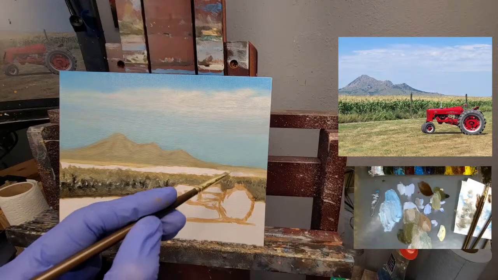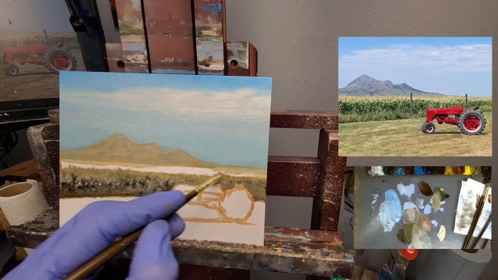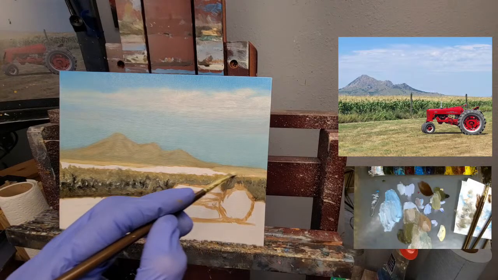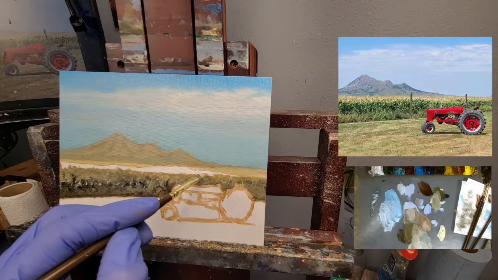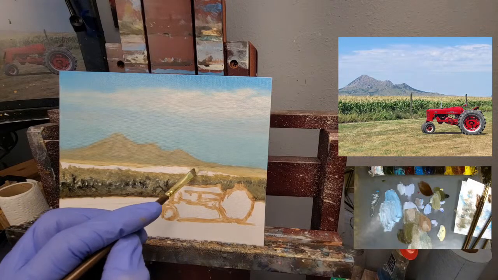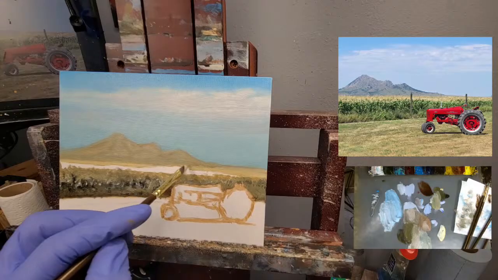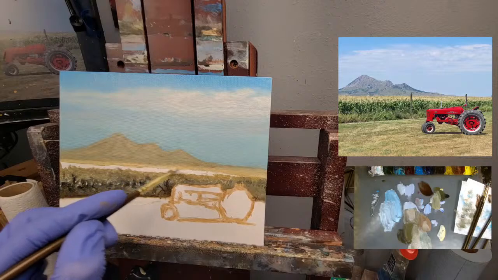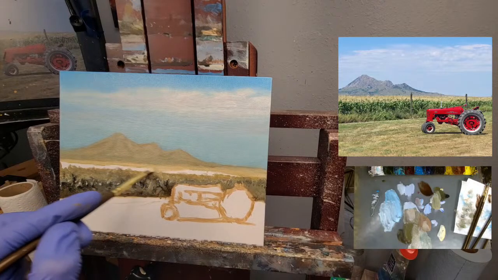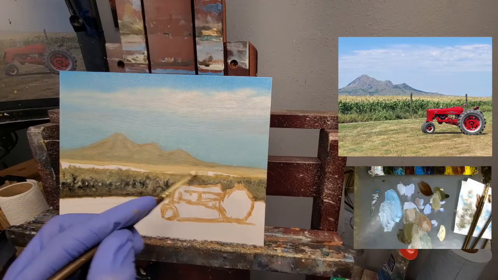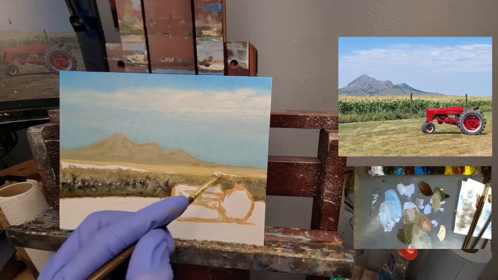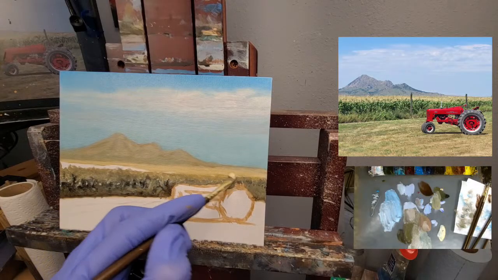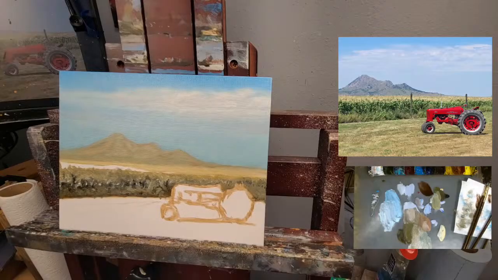It's adjusting all the values. We're kind of just getting some ground covered. I guess that works. It's sort of light enough.